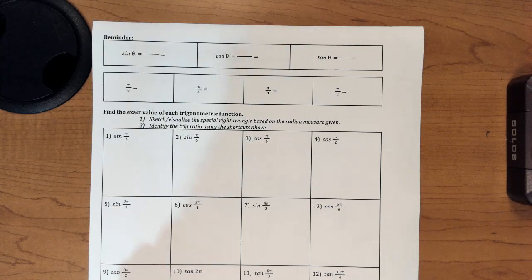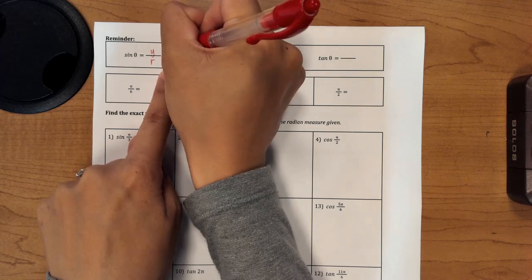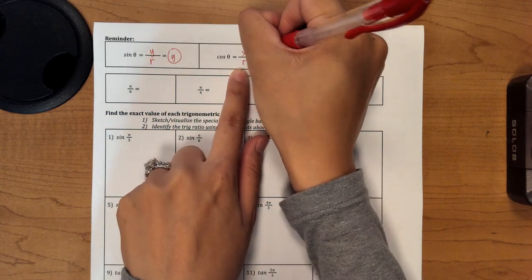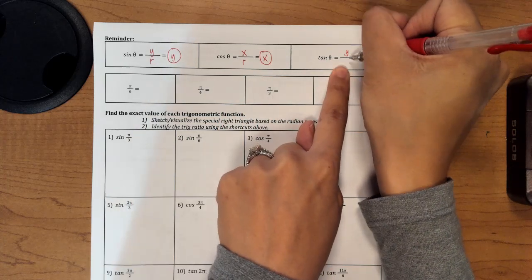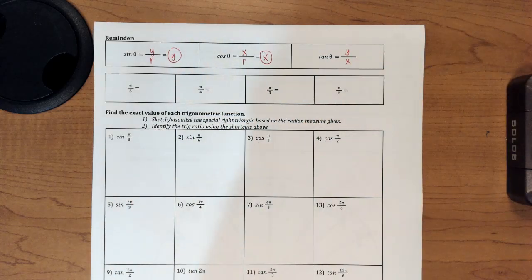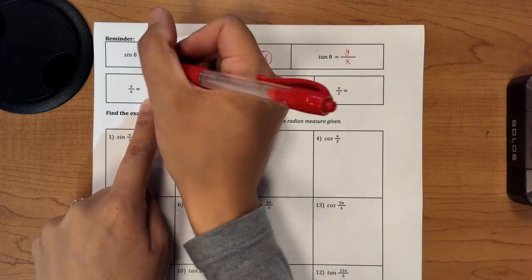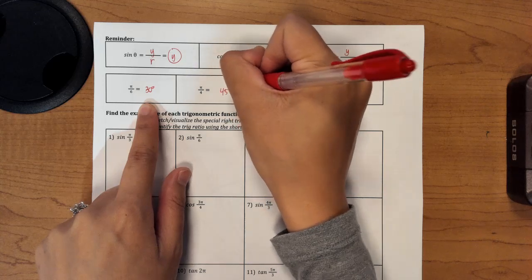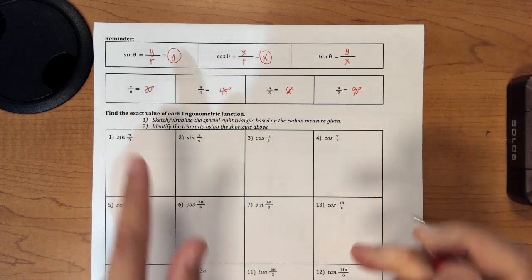Back in chapter 1, we said sine was y over r, which is the same as y on a unit circle. Cosine is x over r, and if r is 1, then that's the same as x, and tangent is always y over x. Quick reminder, the 4 that you need to know is just that this is 30 degrees, 45 degrees, 60 degrees, and 90 degrees. Okay.